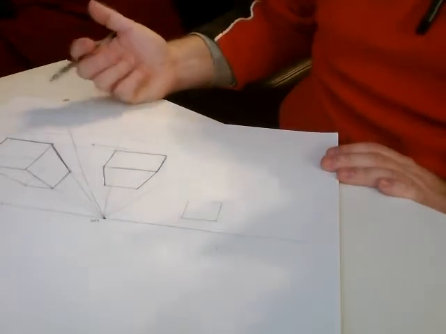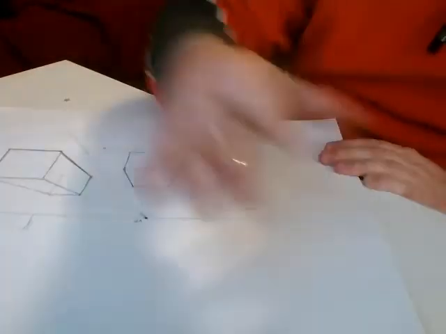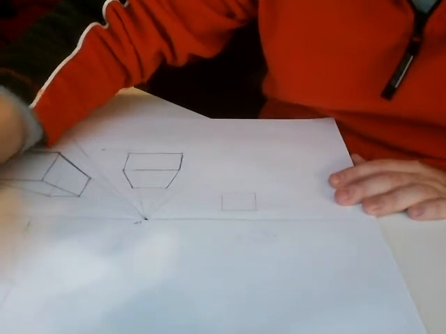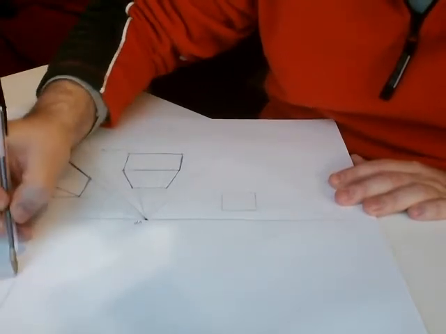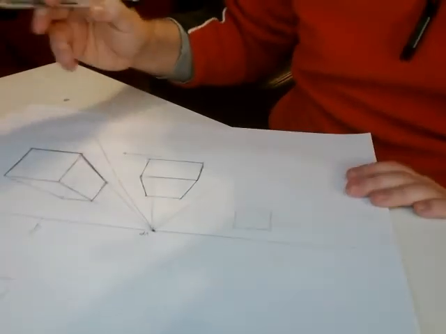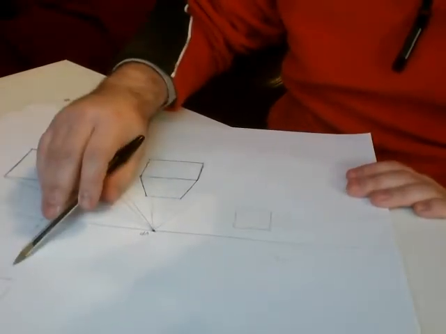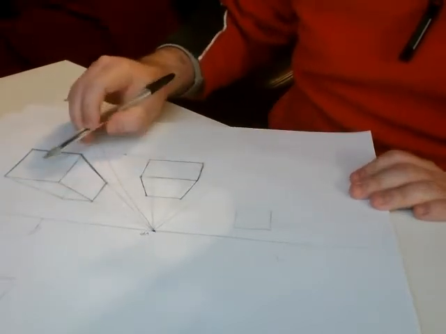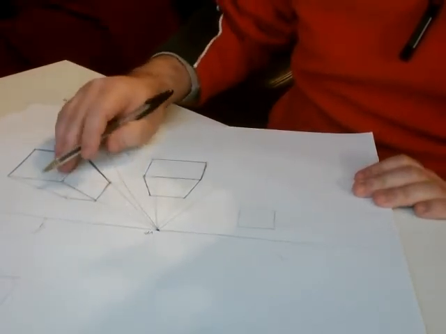Okay, and here I have a box. What happens if I get a box here on the top? I'm going to be able to see the front side, the bottom side, and the left side. And this one I get to see all these three faces of the box.